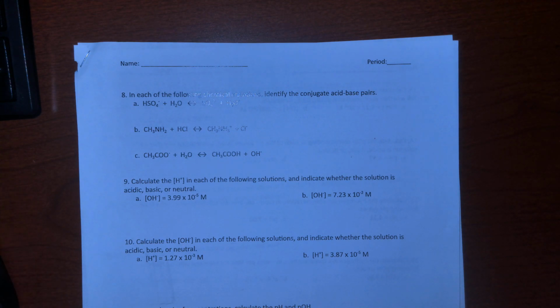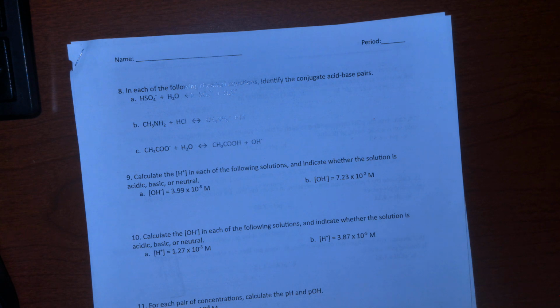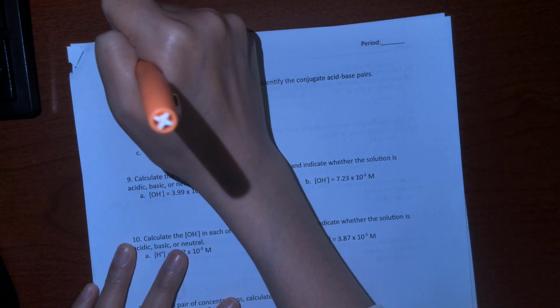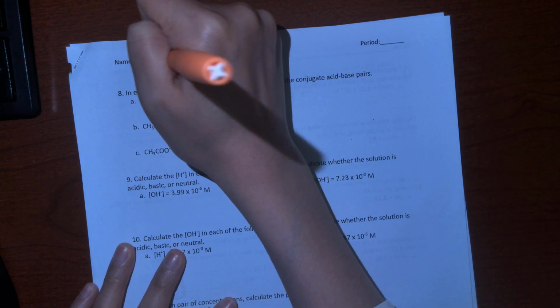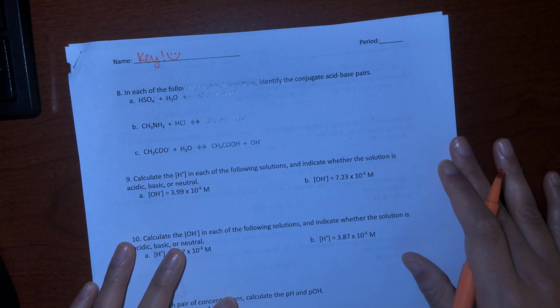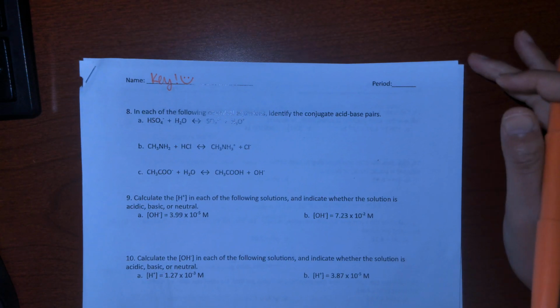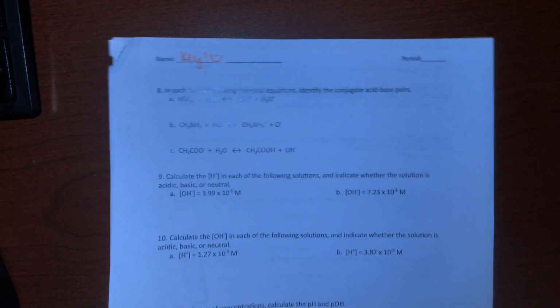So, we just did the first page, which covers all the solutions, molarity, dilutions, all that stuff. Now we're going to the acids and bases, and this is basically what we just did like 2 days ago with the quiz and all. So, a lot more problem solving here. So a lot of things to remember.